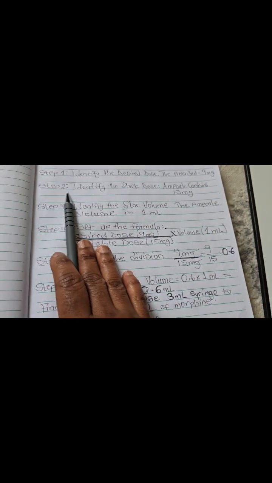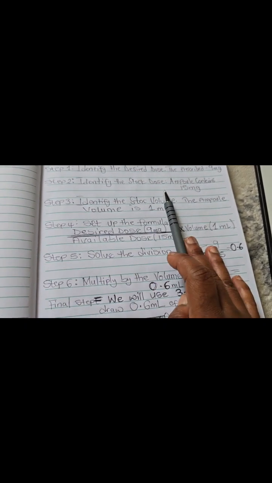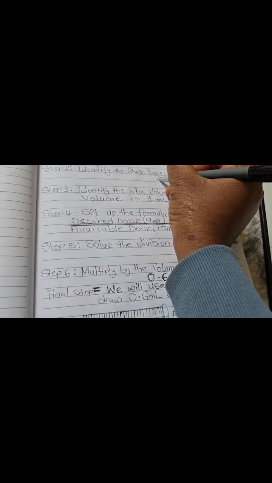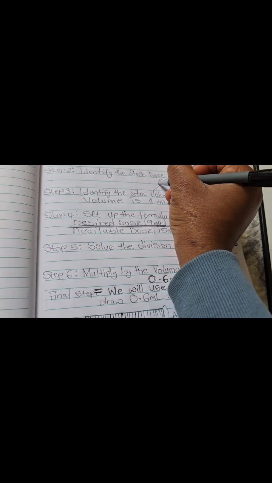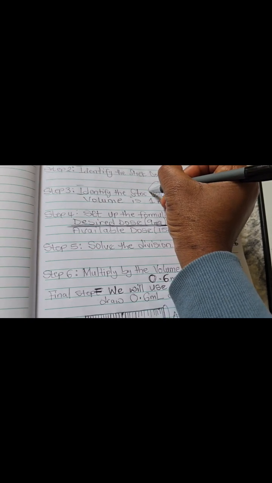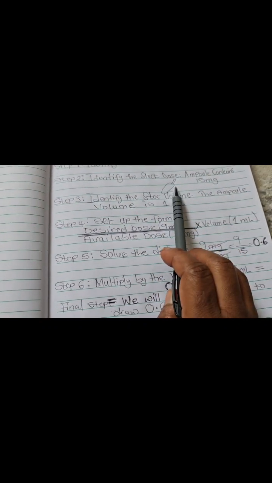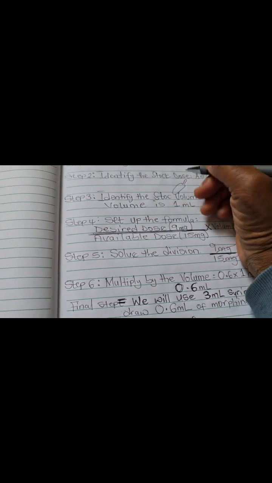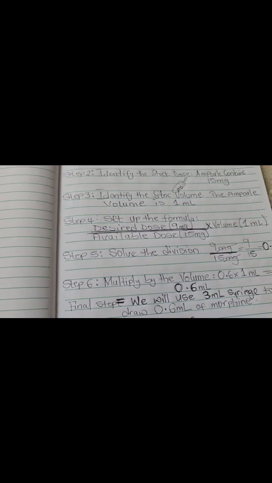And then step 2 says for us to identify the stock dose. So this means that we have an ampoule. This ampoule will look something like that, that we are going to break. Ignore my drawing. So this is going to be the ampoule of morphine, and it comes in 15 milligrams. So let's put 15 milligram here, so we know what we're doing.